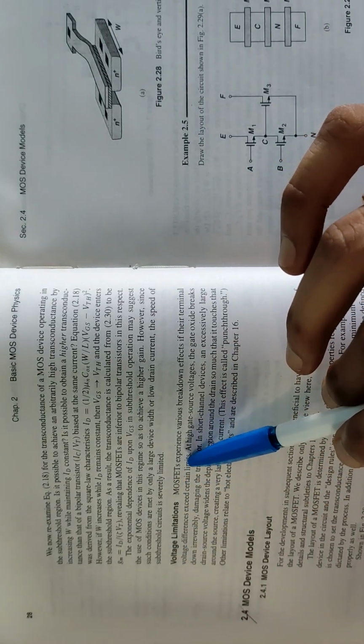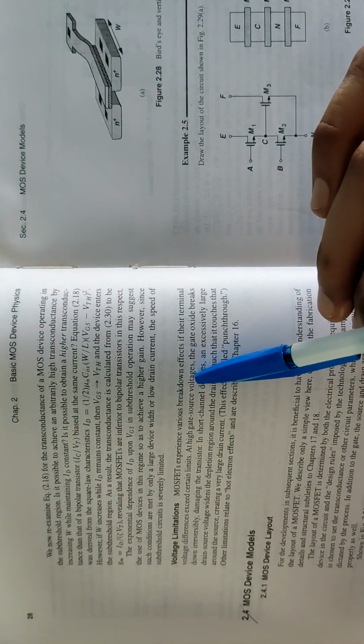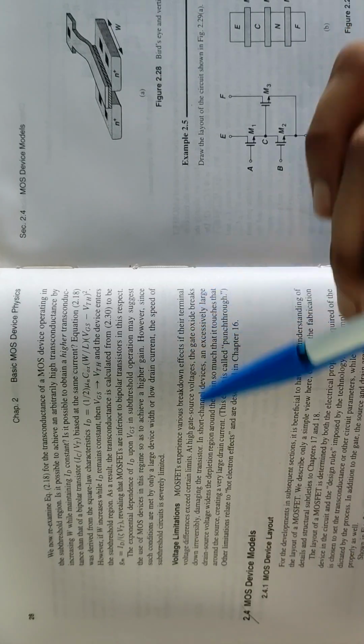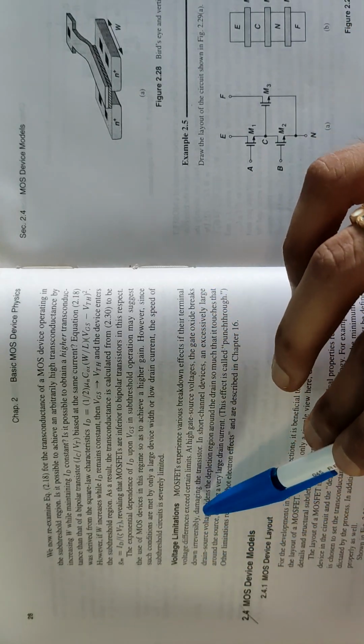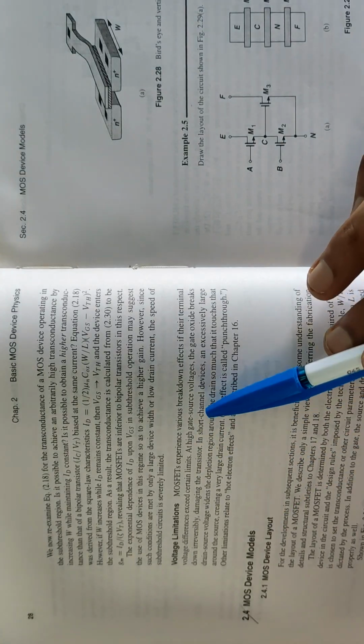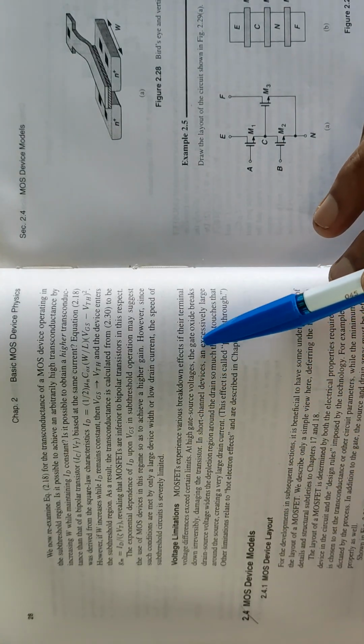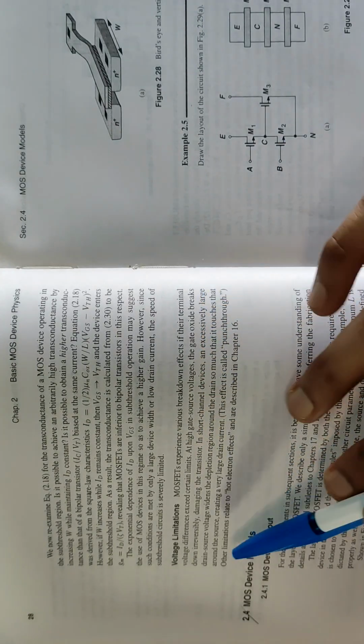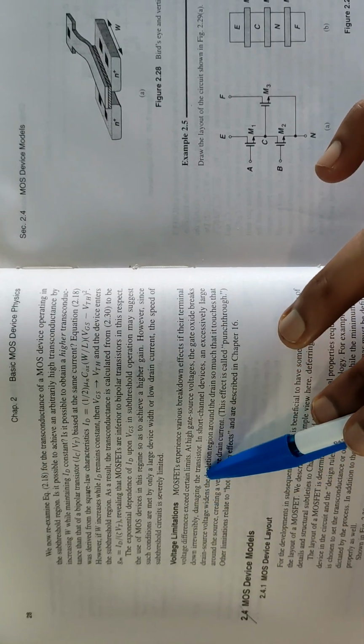Voltage limitations. MOSFETs experience various breakdown effects if their terminal voltage differences exceed certain limits. At high gate-source voltages, the oxide breaks down, irreversibly damaging the transistor.